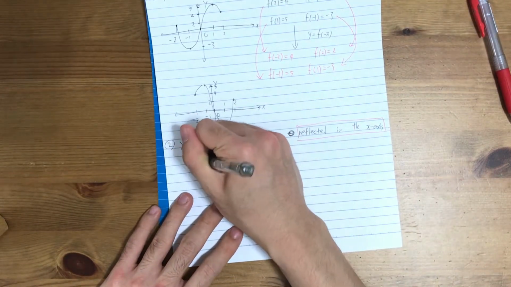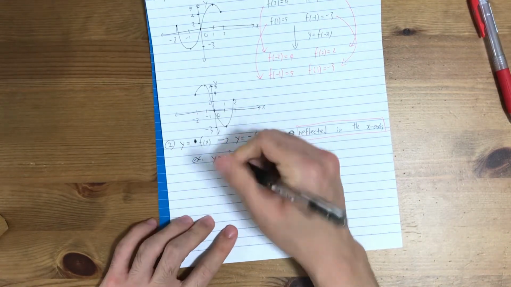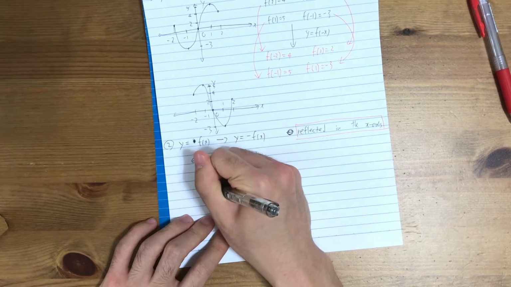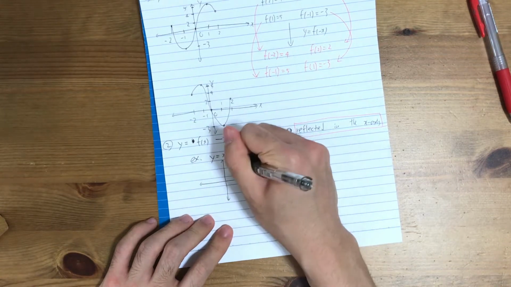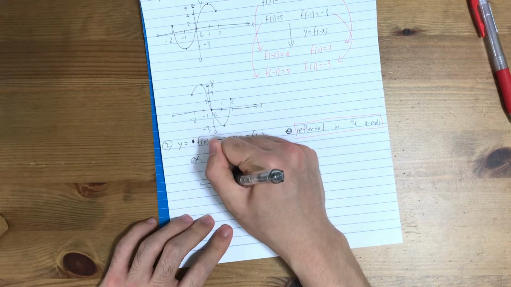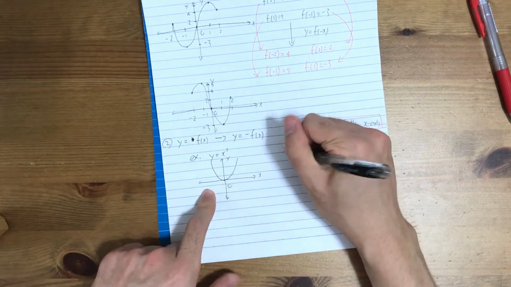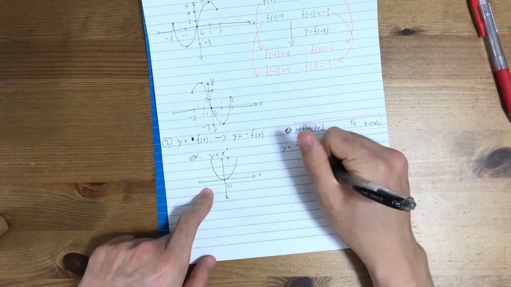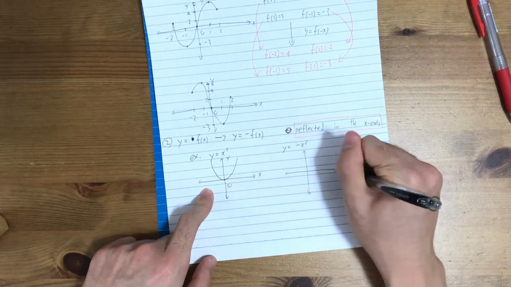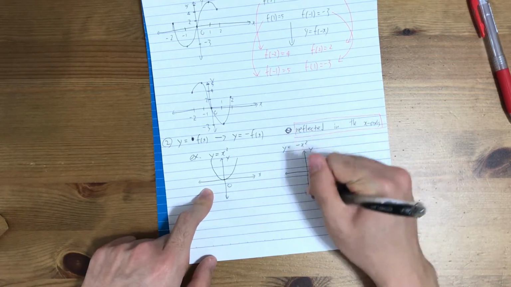So for example, a very easy quadratic function. We all know that y equals x squared looks like this. Then what about y equals negative x squared? It's the shape of an unhappy face, right?